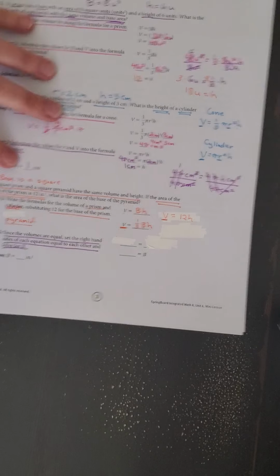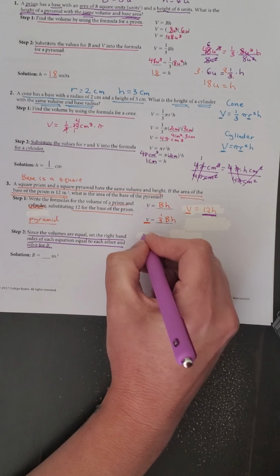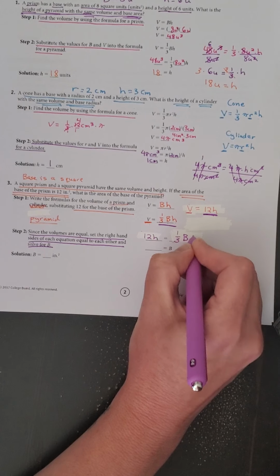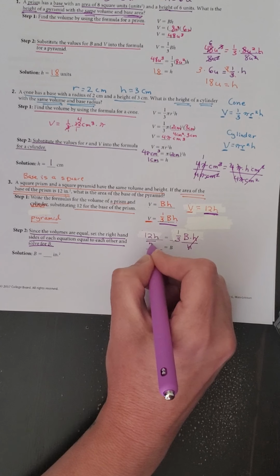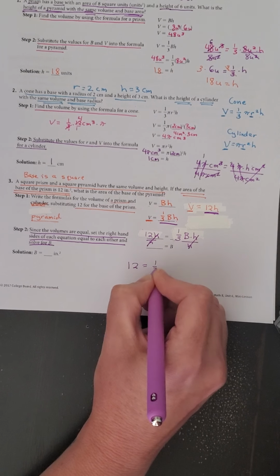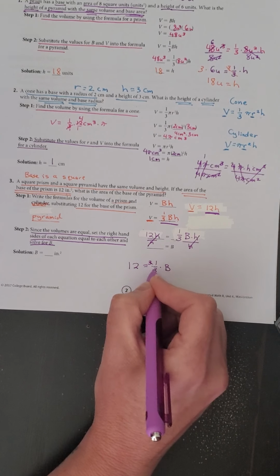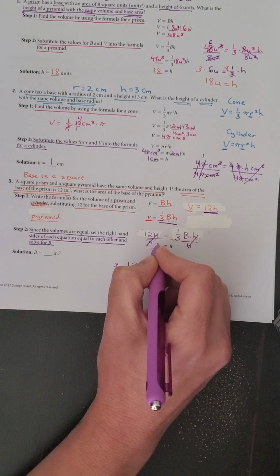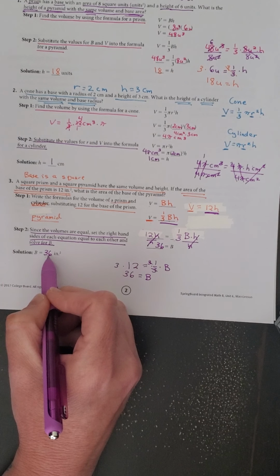All right, so I'm just making sure that you can see everything. Yes. So I'm going to set this 12H equal to this 1/3 the base times the height. If I'm solving for B, I can divide both sides by H, and you'll see that my H's reduce. So I get 12 is equal to 1/3 the base. Again, I'm solving for B, so I'm going to multiply by the reciprocal, which is 3. 36 is equal to B, which means that the base is 36 inches squared.